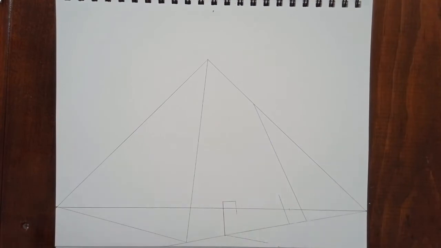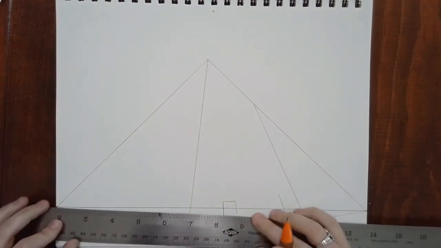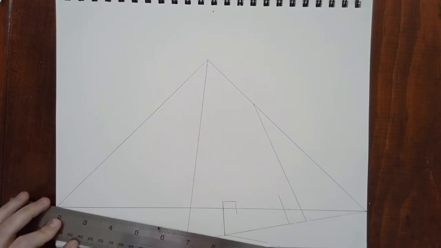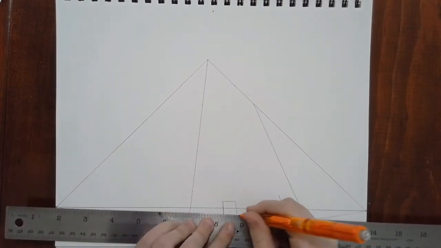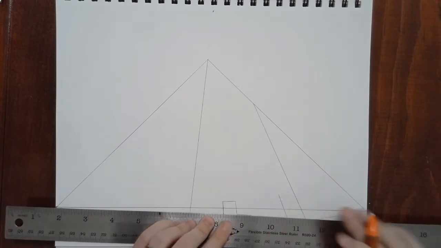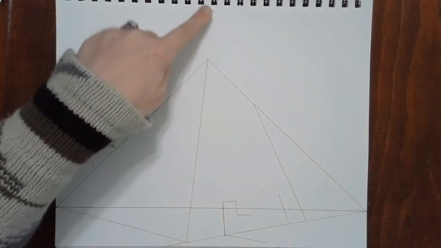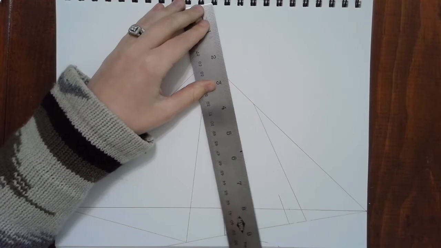right there. Line that up with the left vanishing point, since it's got to be parallel to this and that line. Draw a little line again. Line it up again with this vanishing point, because now we're going down.